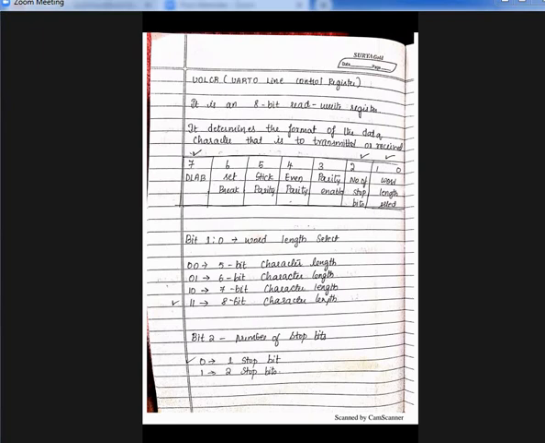It specifies the length of the word that you are transmitting from one module to another, whether you are transmitting 5-bit, 6-bit, 7-bit or 8-bit data.